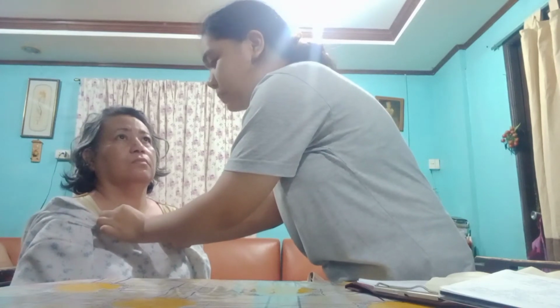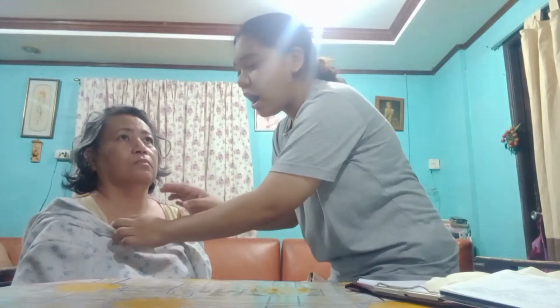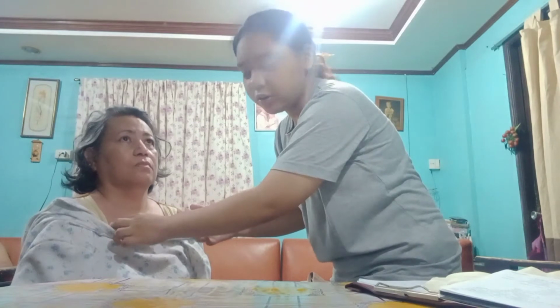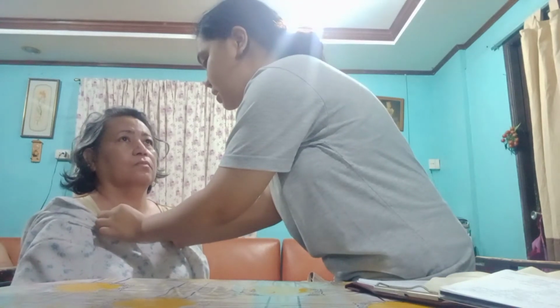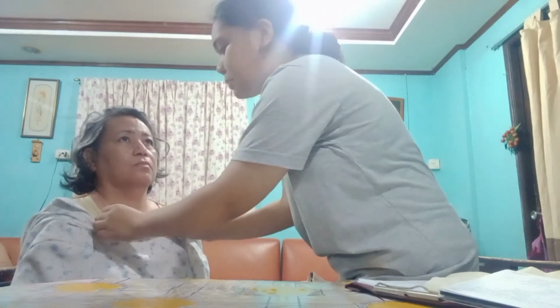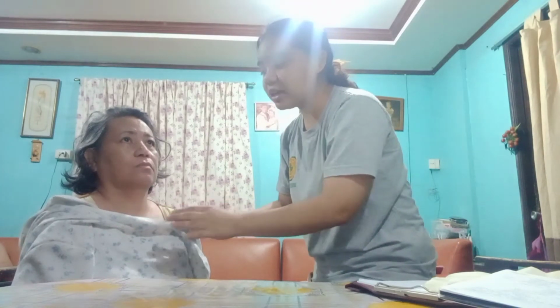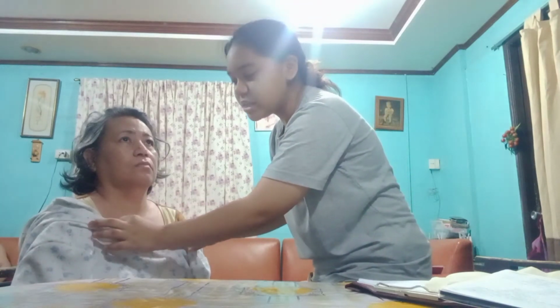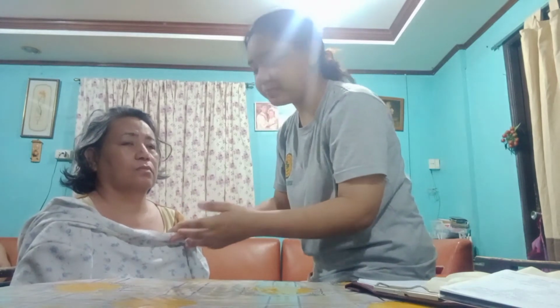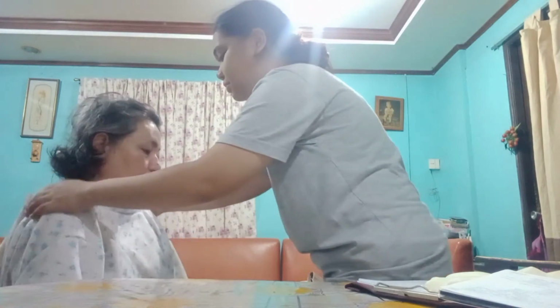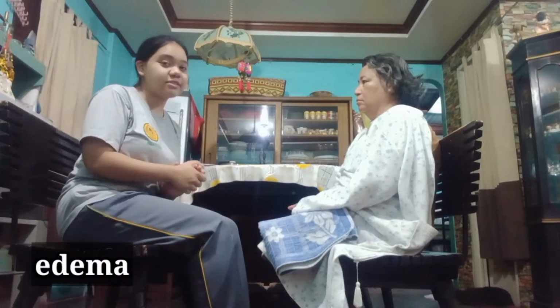So once we pinch it, it must go back to its normal color for at least 3 seconds. In my patient's case, there is no skin turgor because the patient's skin goes back to its normal color. Now that we are done checking the skin turgor, we are going to check our patient's edema.